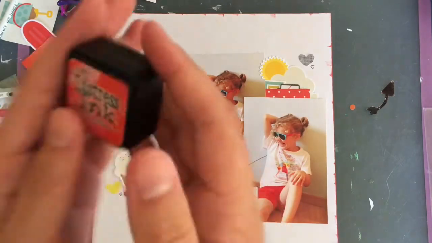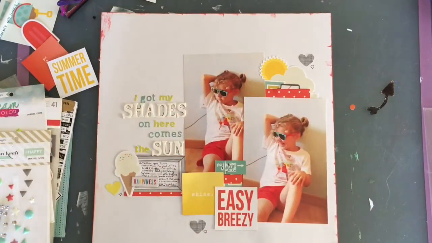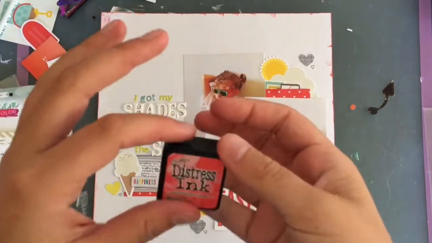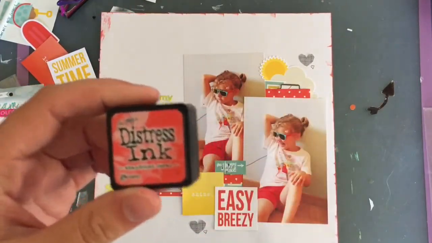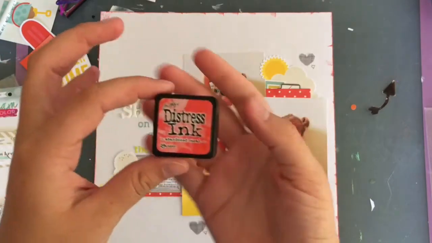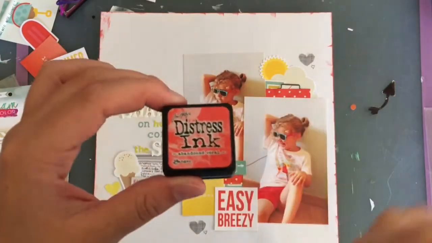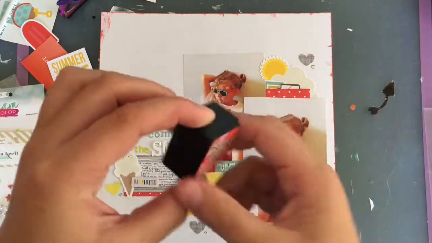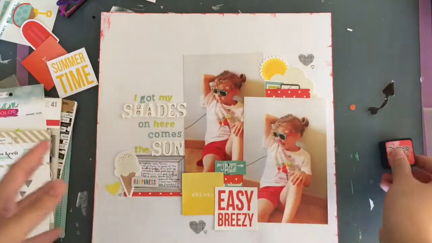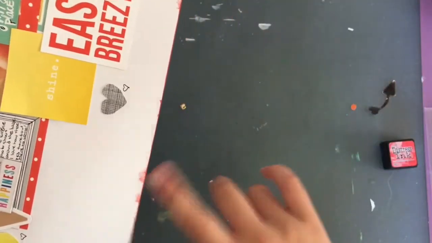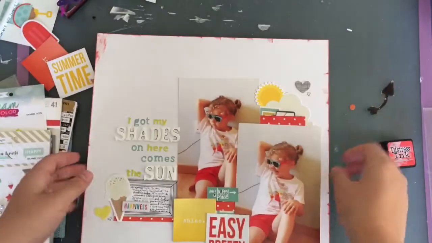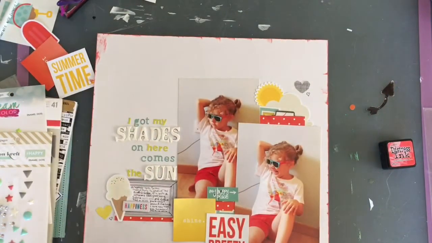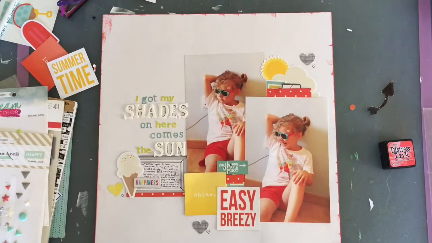So I decided to pull out my distress inks, which I haven't used in so long, and I really want to get back into using them and maybe get some more when I go to the States later this month. So yeah, I used the Abandoned Coral color, which is a red color, and this is the mini distress ink. And I inked the edges of the paper, and sometimes I sort of inked further than the edge to bring out a bit more red, and you can see that it's bordered easier. So that's about it.